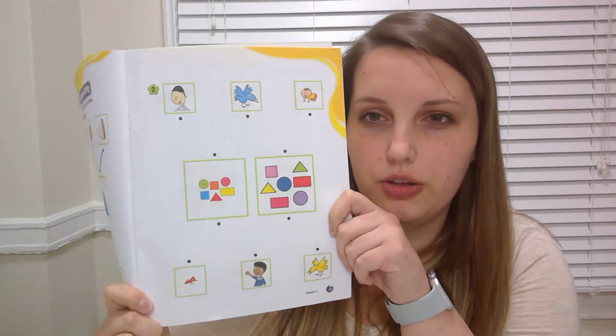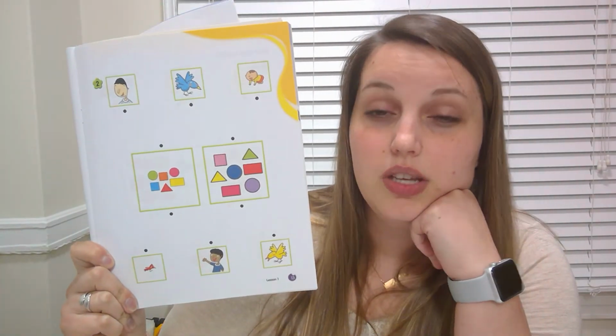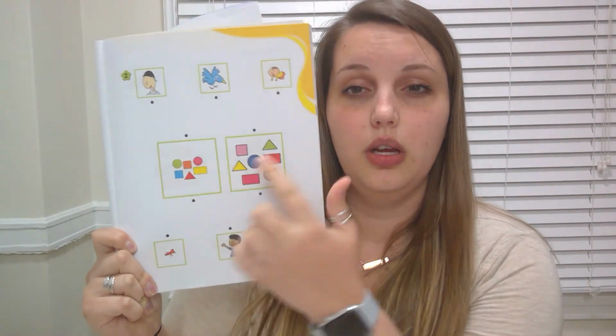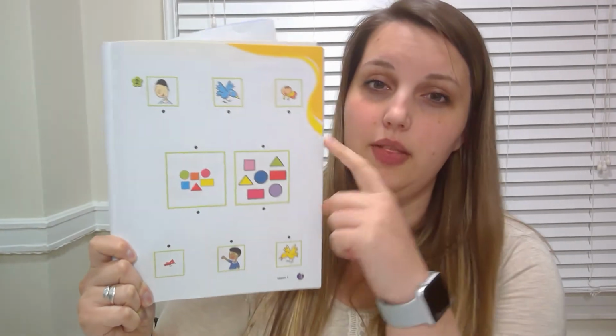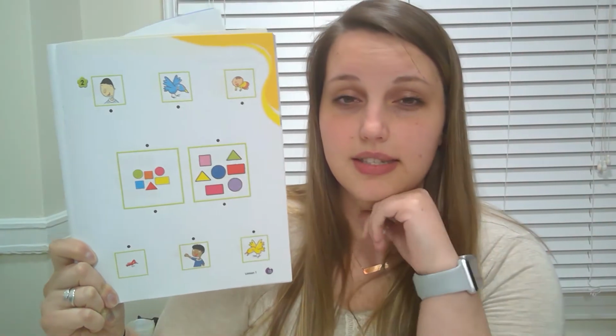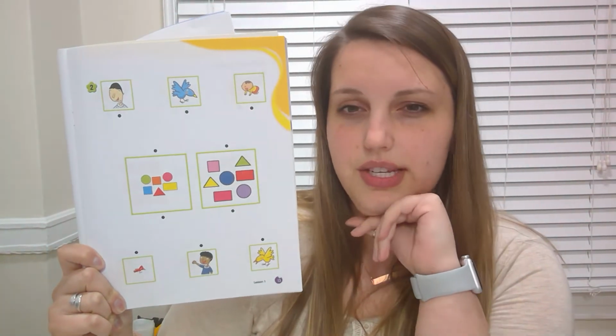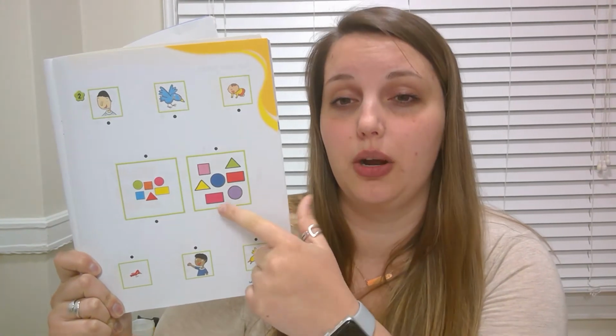Looking at page 13. Okay, same kind of thing. We see two bigger squares in the middle, and then some smaller squares with different things inside. So this one has more than one shape in the bigger boxes. What are you noticing?